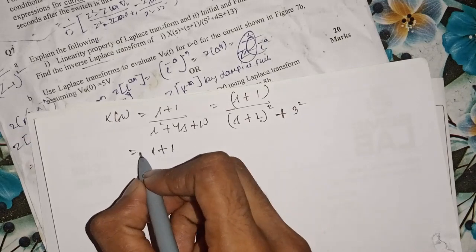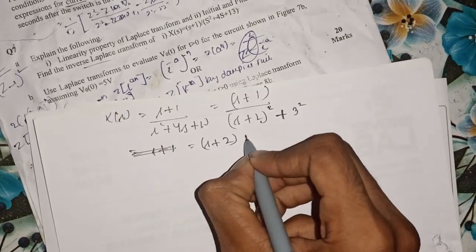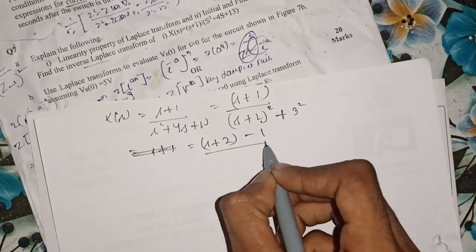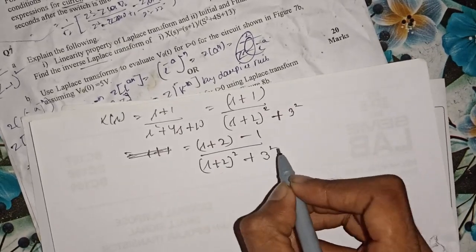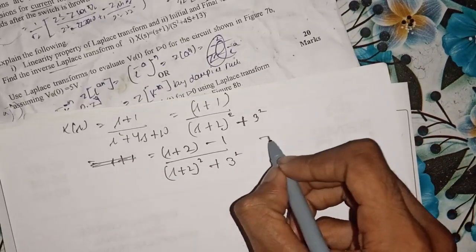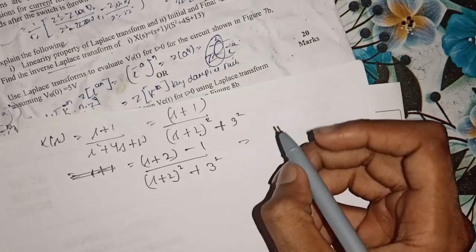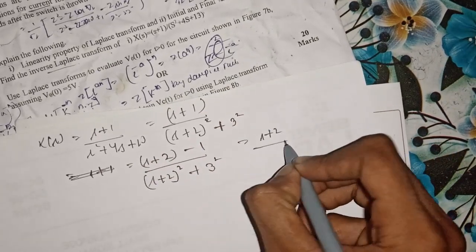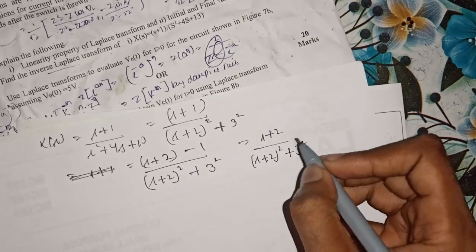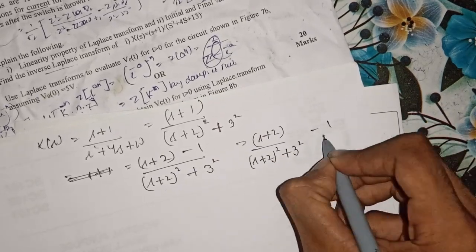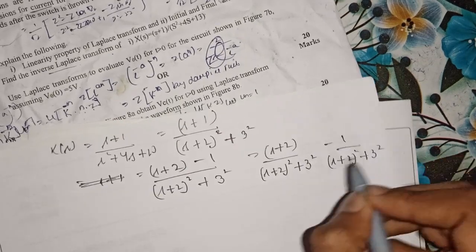Let me write the numerator as s plus 2 minus 1 divided by (s plus 2) whole square plus 3 square. Now splitting it into each of the numerator terms, which will be s plus 2 divided by (s plus 2) whole square plus 3 square, and minus 1 divided by (s plus 2) whole square plus 3 square.